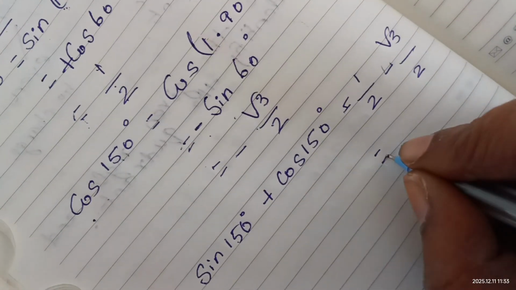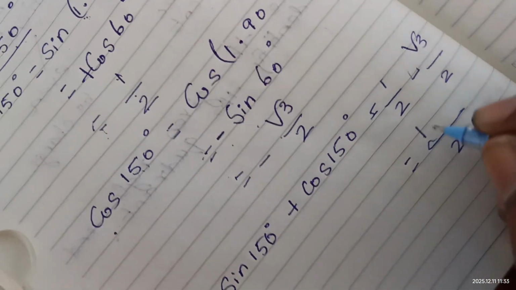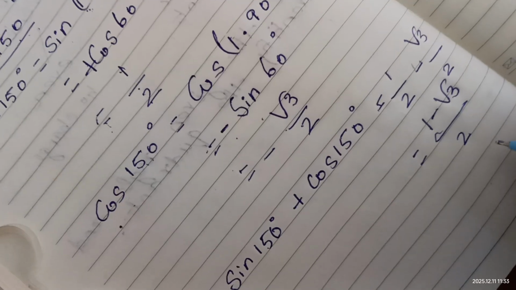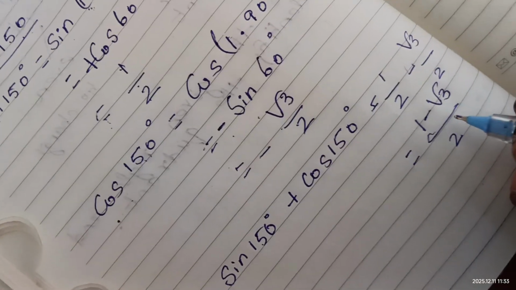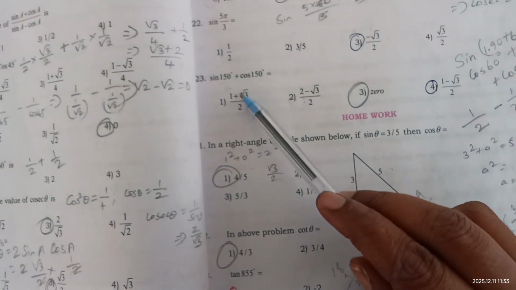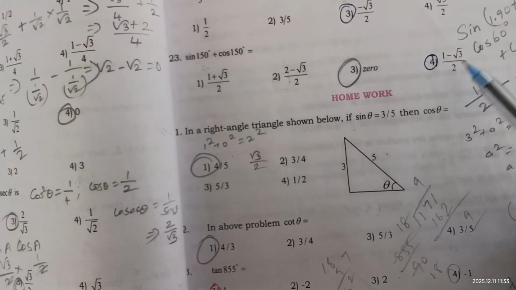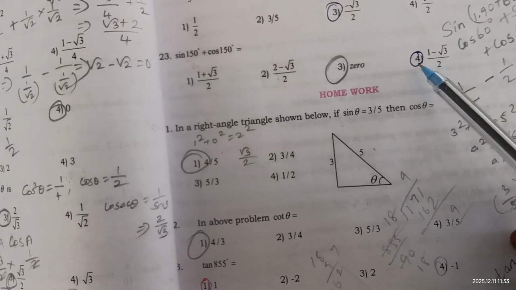So here we can take this 2 as LCM, no? So when we take this 2 as LCM, we get the answer 1 minus root 3 divided by 2. Is there any option 1 minus root 3 by 2? Take page number 78, 23rd sum, the same sum. See the option 1 minus root 3 divided by 2. So here the correct option is 4.